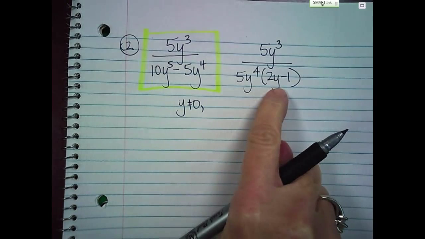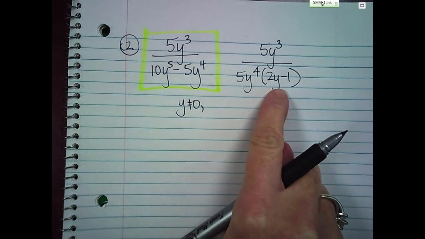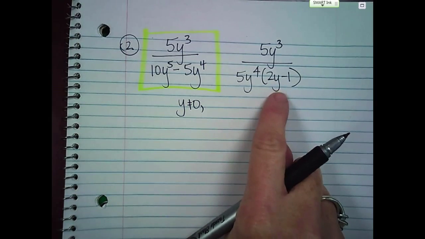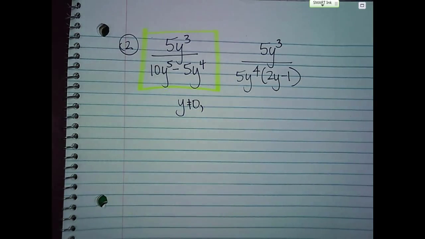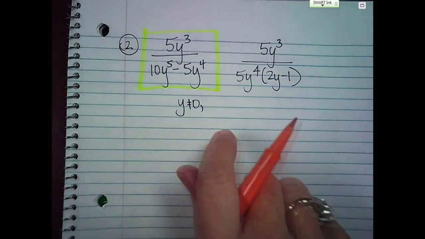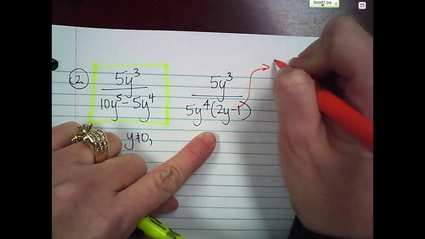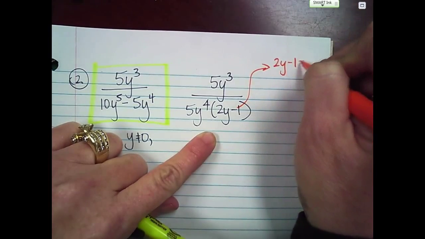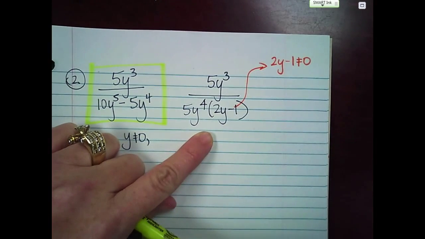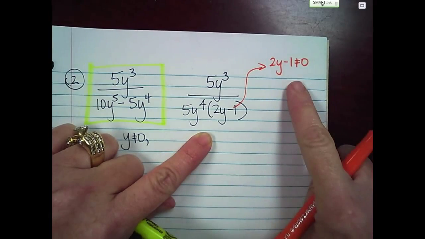This is harder. Some of you can do this in your head. Tell me what you think it is in your head. What can y not be here? If you can't do it in your head, I'll teach you how, okay? So in my head, this is what I'm thinking: I know 2y minus 1 cannot be 0. That's what I'm saying to myself. And if you want to write it out every time, you can.